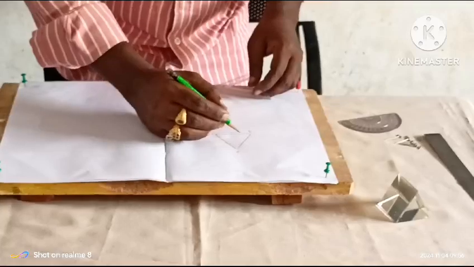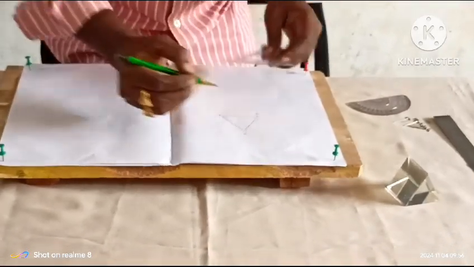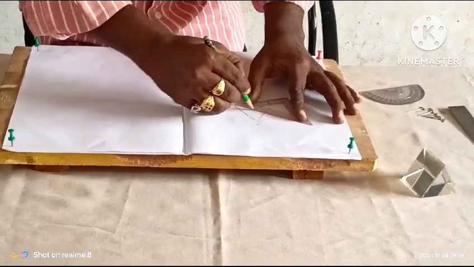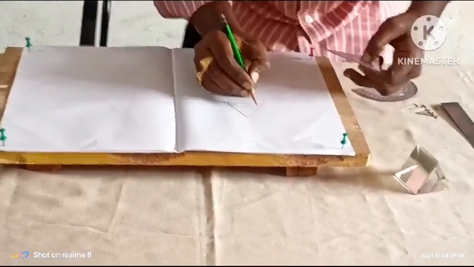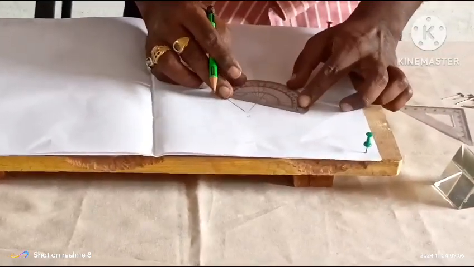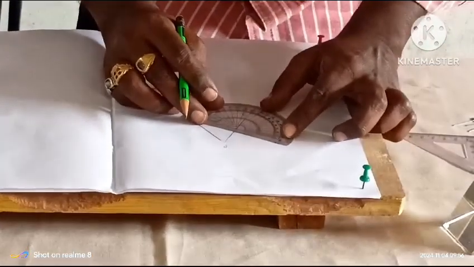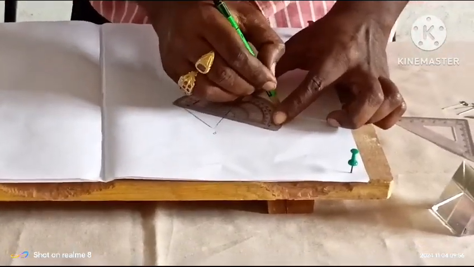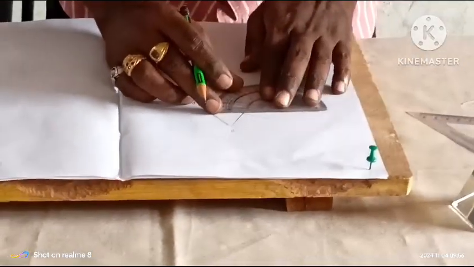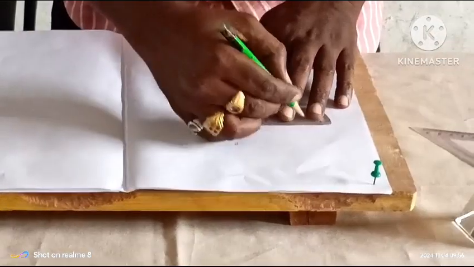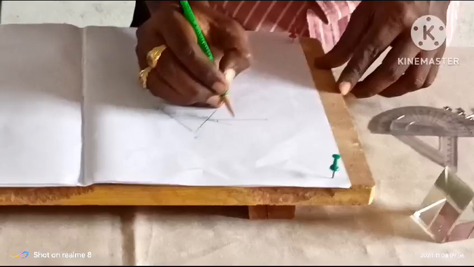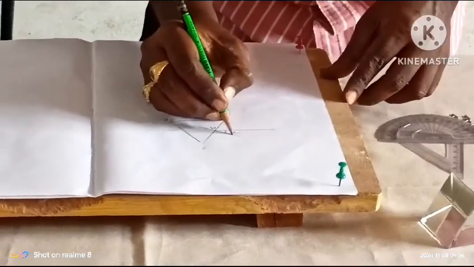Let us draw a normal at a point M on side PQ. Now, at an angle of 30 degrees, let us draw the incident ray. So we take the angle of incidence as 30 degrees.